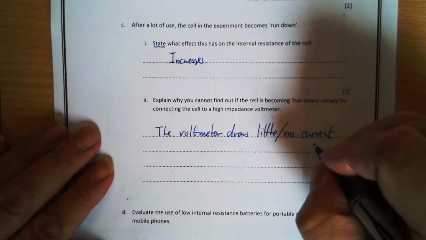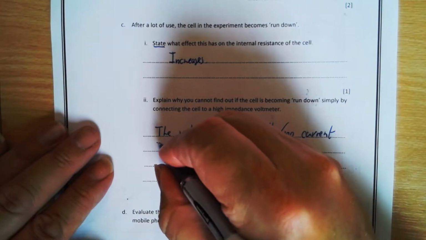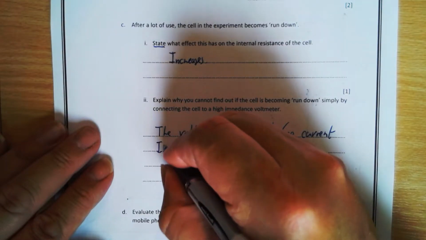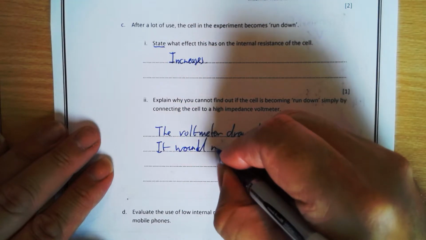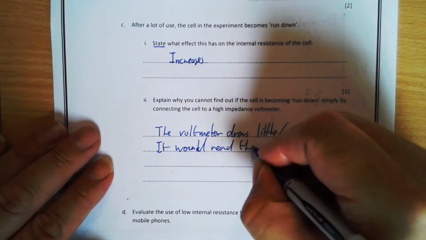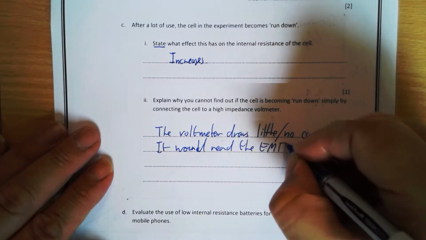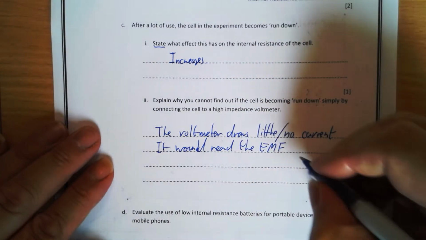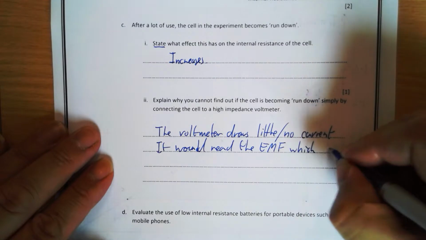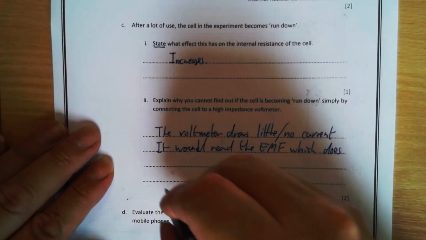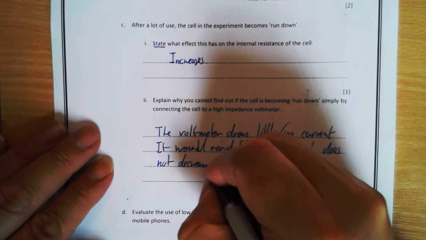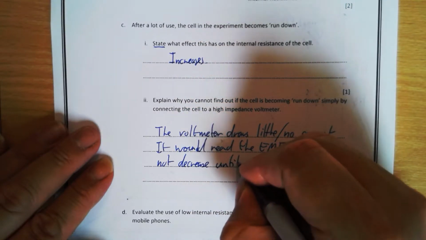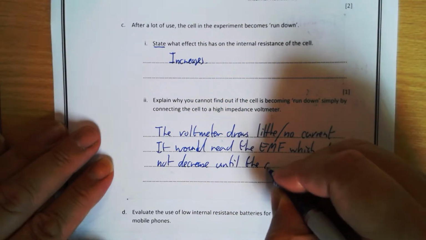Okay, and therefore it would read the EMF of the cell, give you a closer indication of the EMF of the cell, which does not change much. Does not decrease actually until the cell is nearly flat.